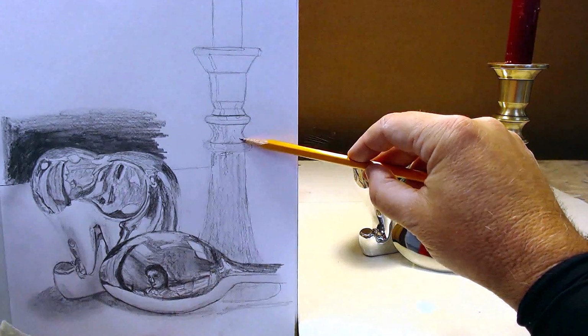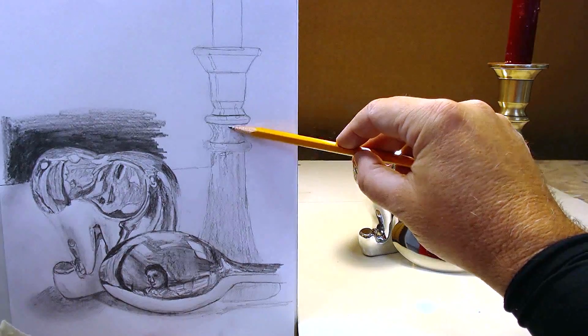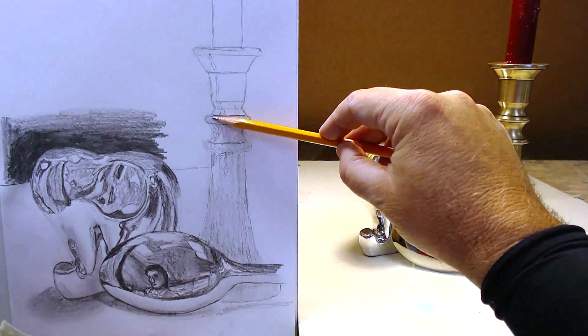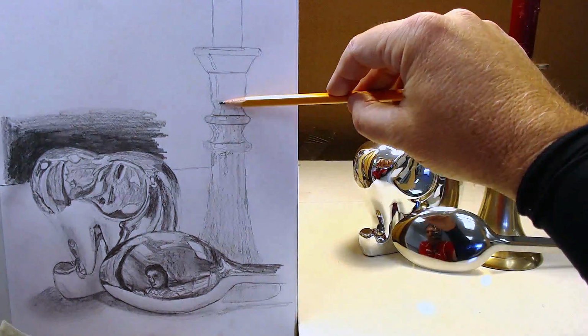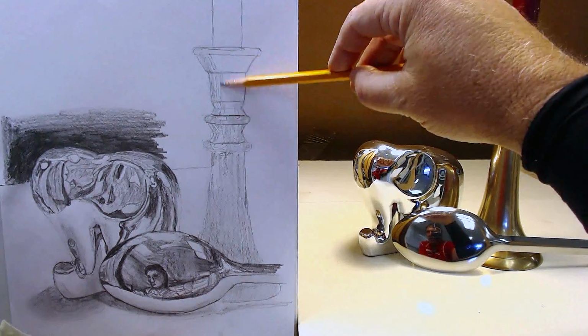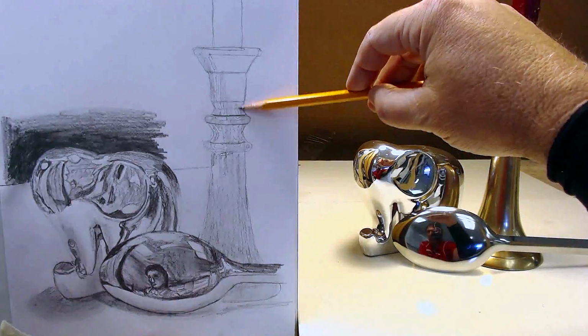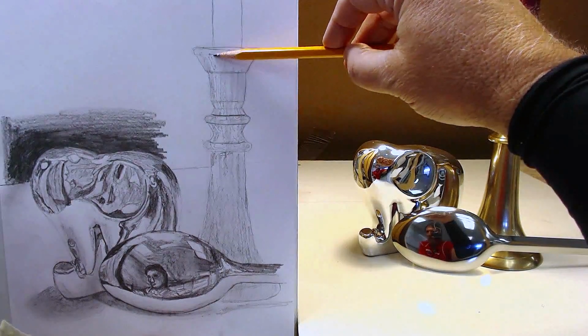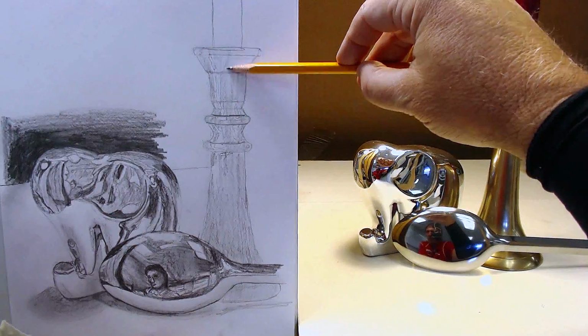But here I'll have a base amount of value. So I'm going to start with a medium to medium light-ish, and then I can just go from there instead of having everything be white or super light right off the bat.